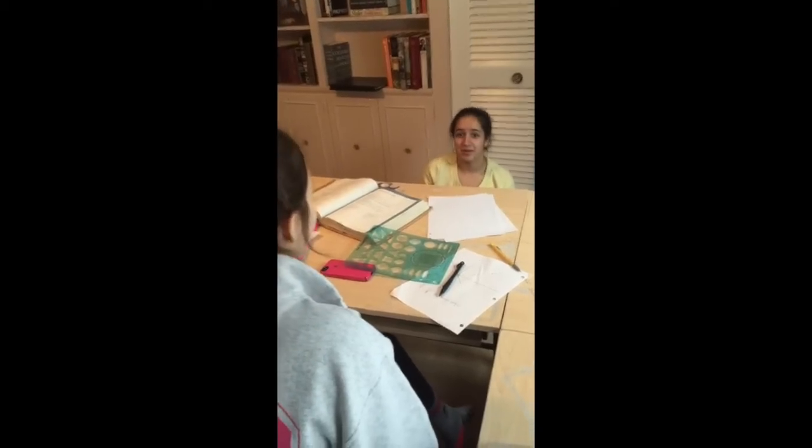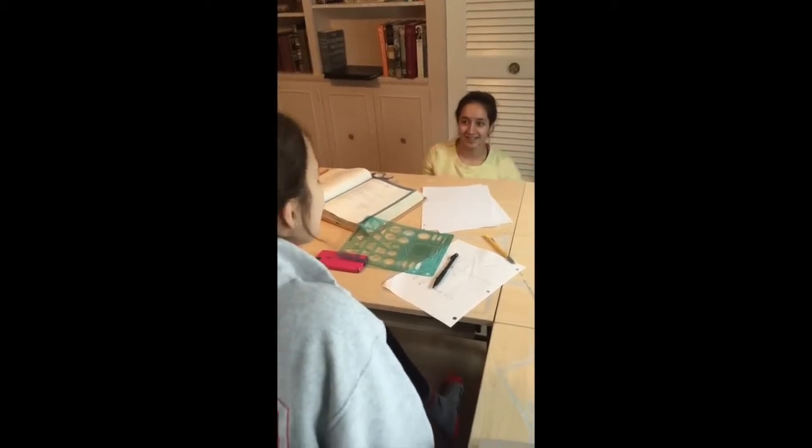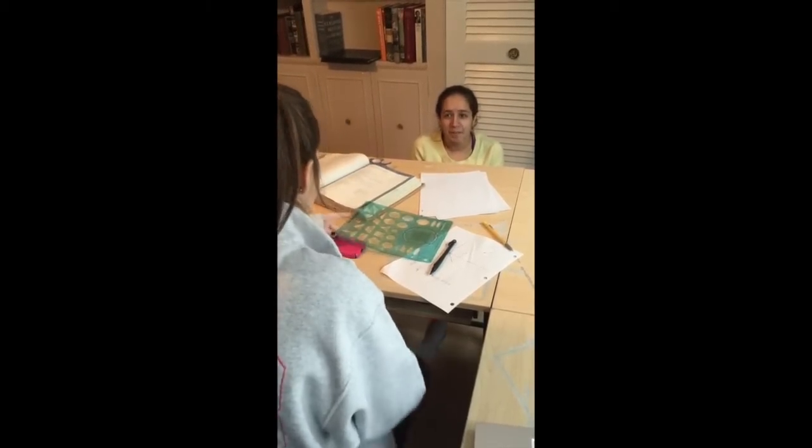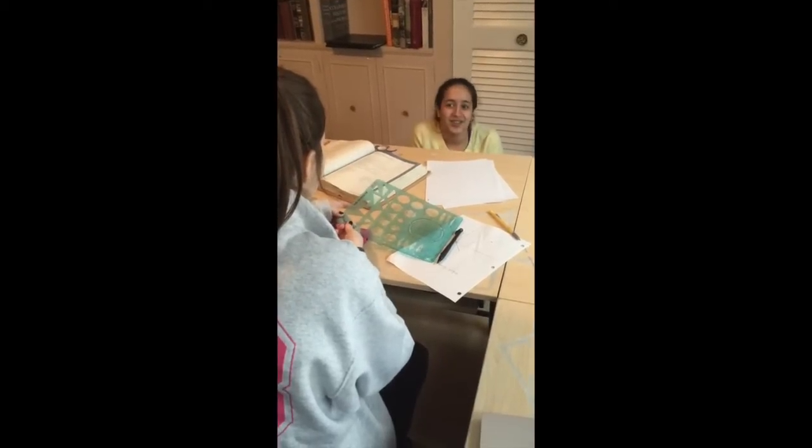Now, what do you notice about those two lines? They're perpendicular. That's right. Slopes that are opposite reciprocals create perpendicular lines.